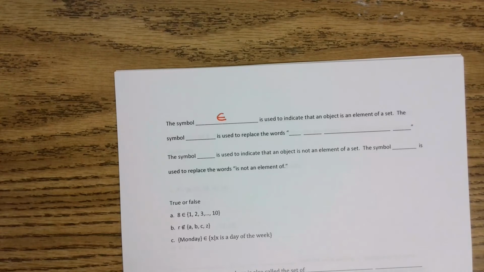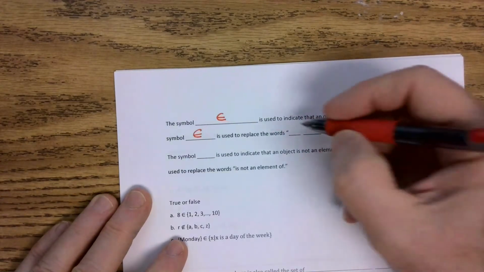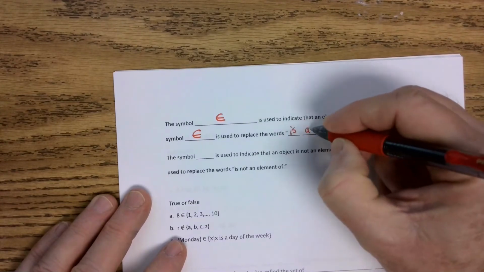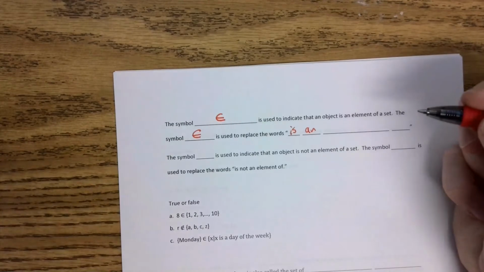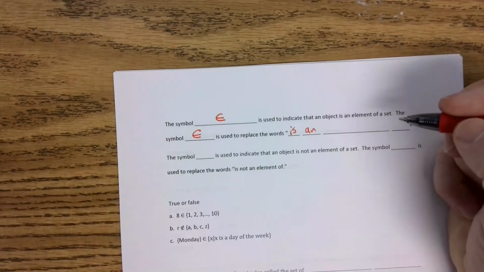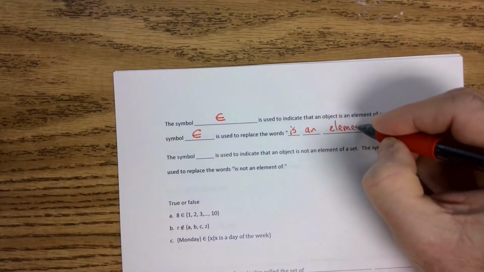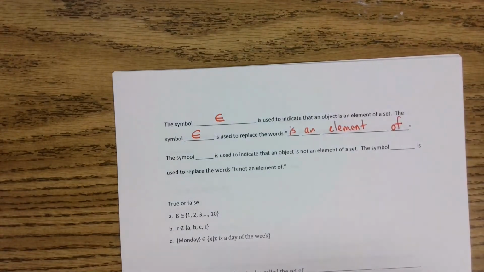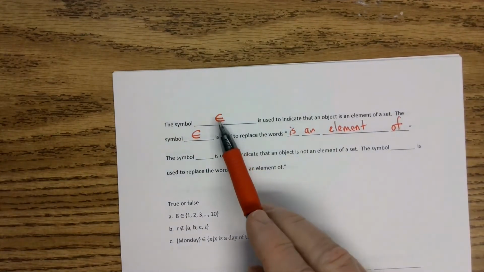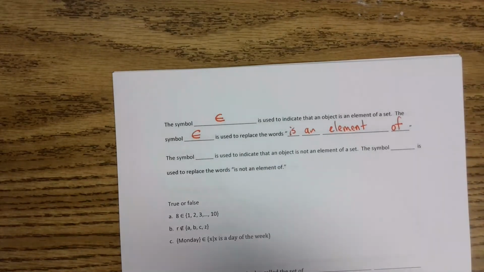So this symbol E is used to replace the words "is an element of." I would suggest while you're doing your homework that every time you see this E, you say "is an element of," just for a while, to get that into your mind.